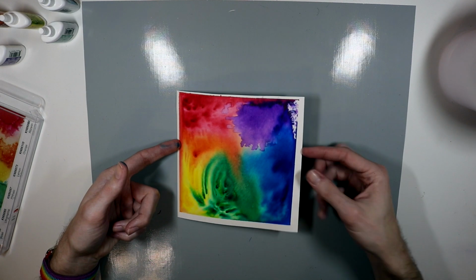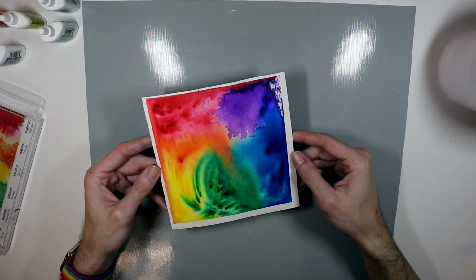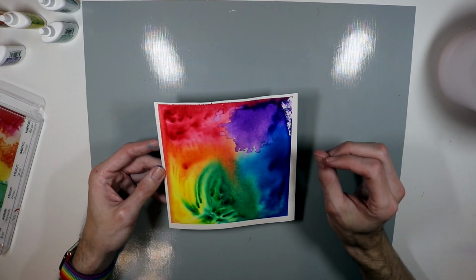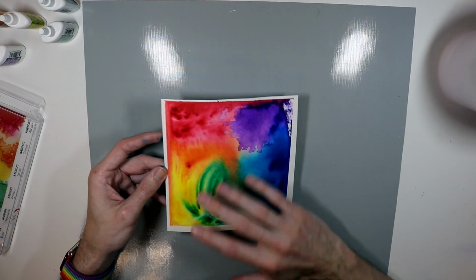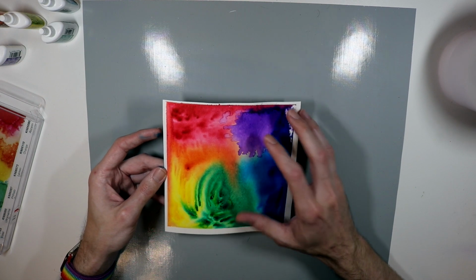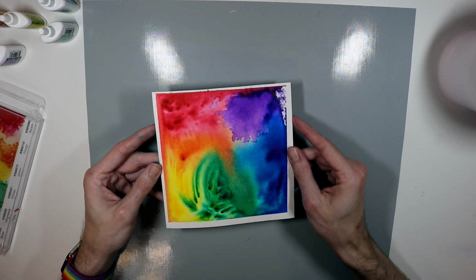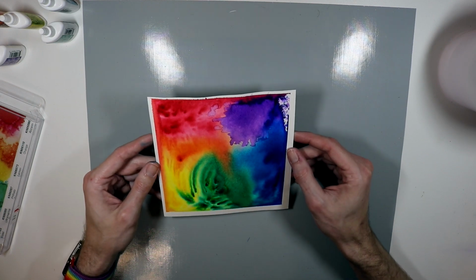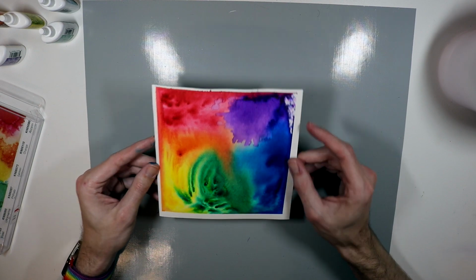Alright, here is what we got. You did notice that I went in and played a little bit more with the purple. There was a big spot of just basically straight pigment over on the side, and I wanted to bring that back out a little bit. Of course, since it was done after it dried, it made a very hard line up against the red and the orange and stuff, so maybe some people wouldn't have liked that. It doesn't bother me, so I'm just gonna use this, and we're gonna move on to our next step.